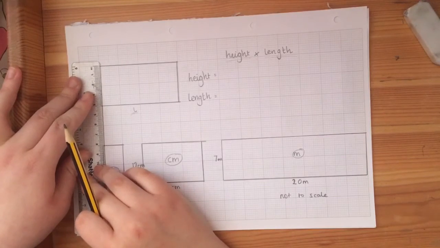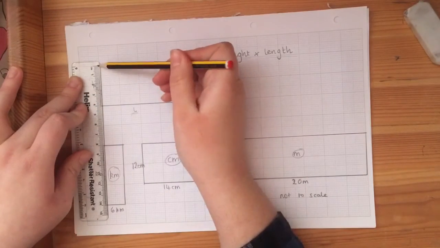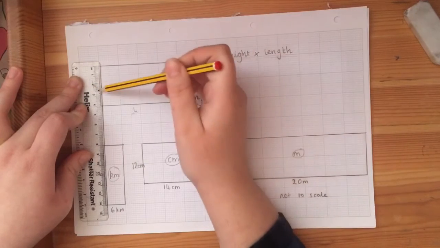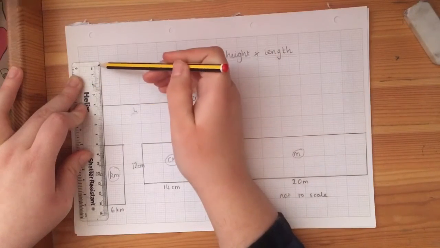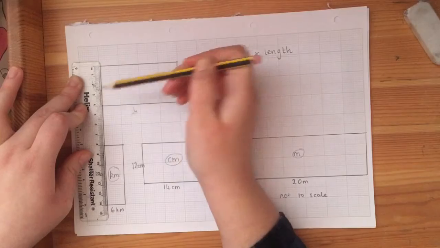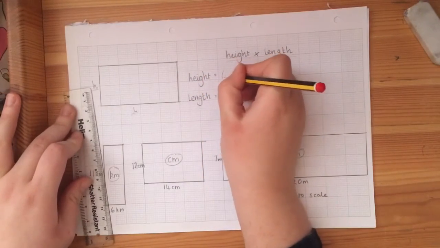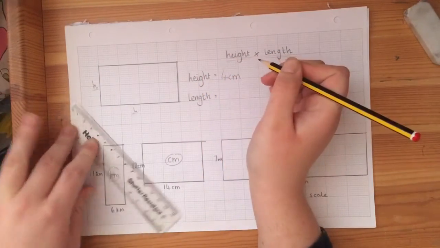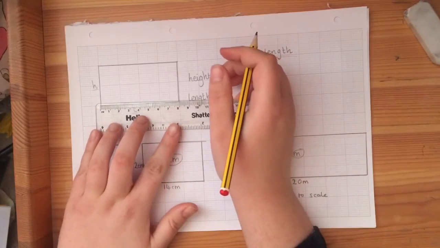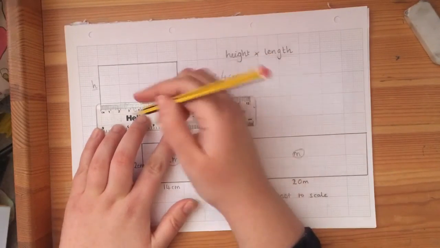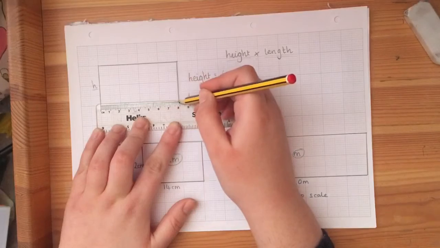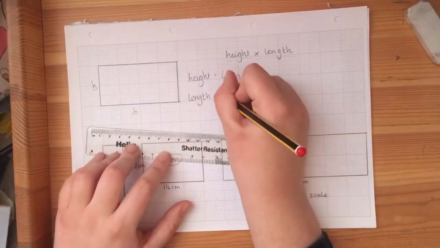So we know that a rectangle has pairs of sides, so they're not going to be the same, are they? So I count down, I've got 4 centimetres for my height, and my length is going to be different. So I count all the way along, and it's 8 centimetres.